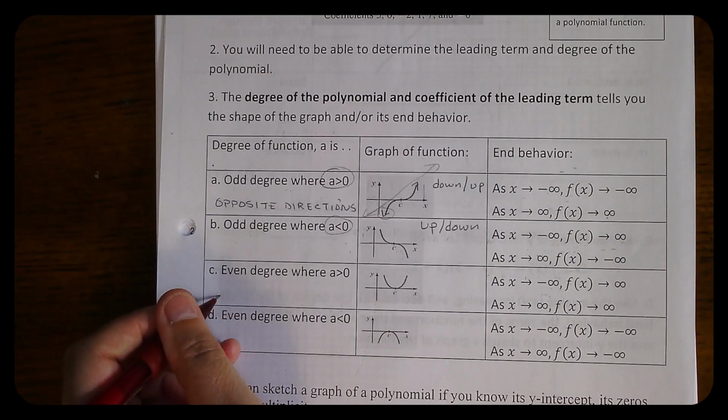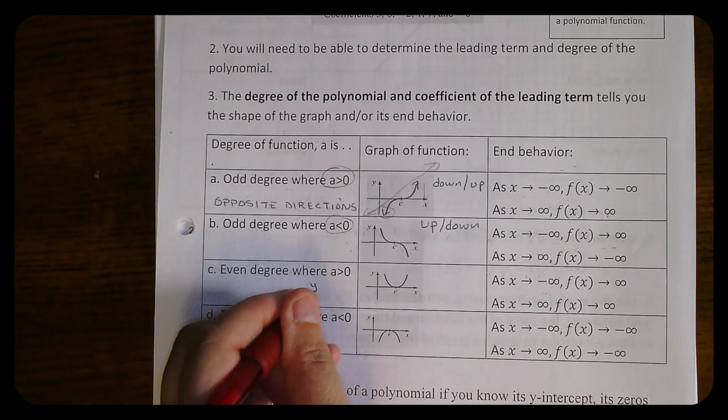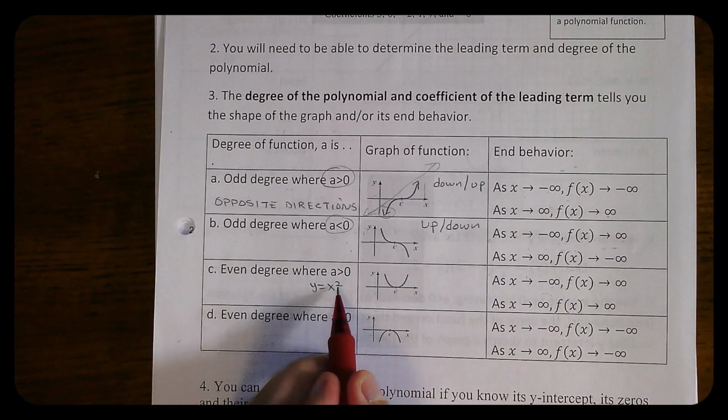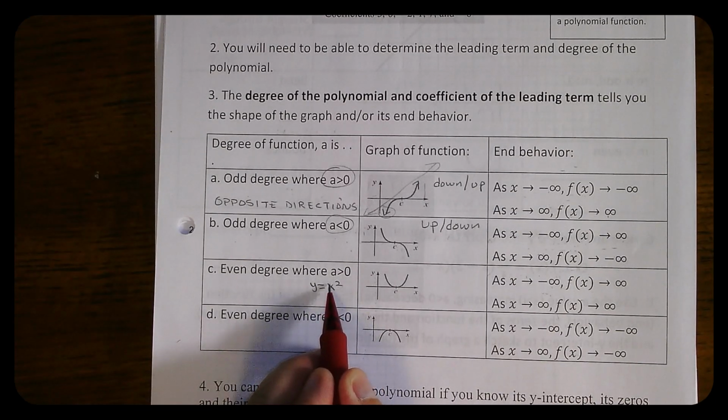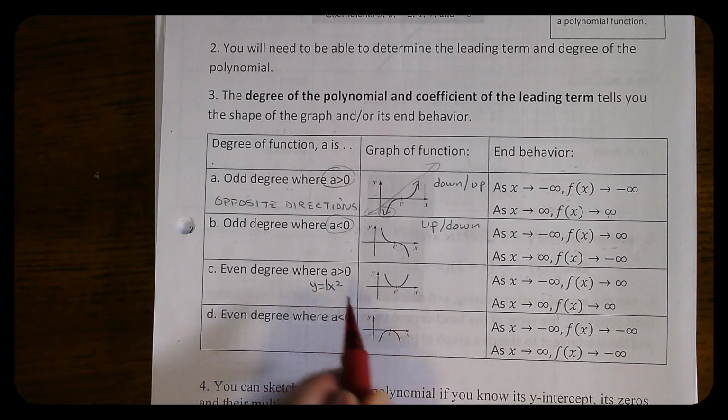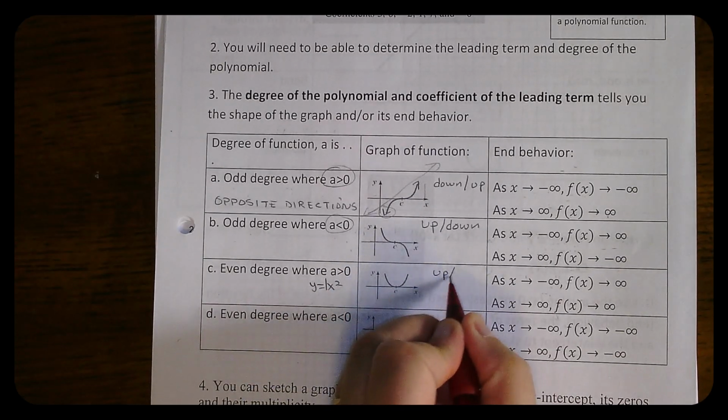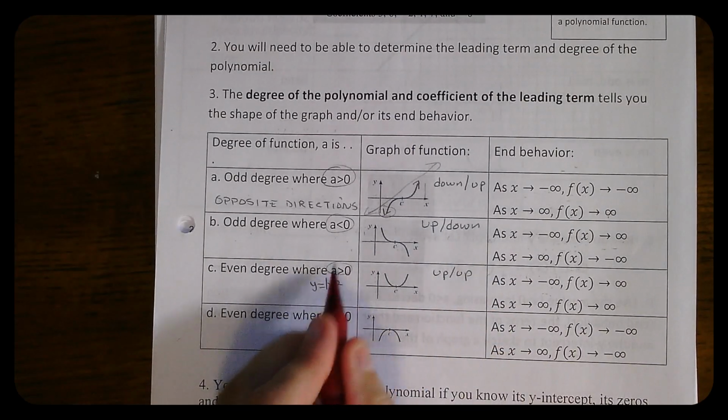All right, even degree, you might recognize y equals x squared. That is an even degree. So the even degree is going to be up, up, if this a value is positive.